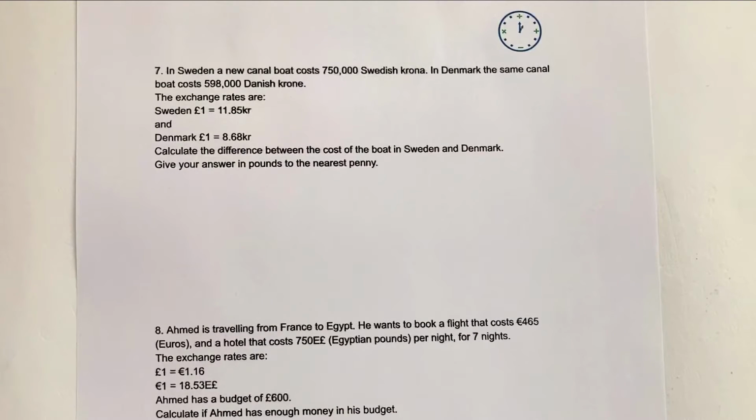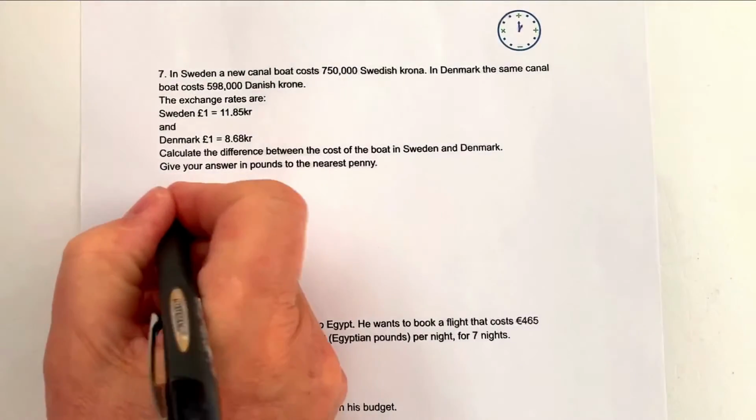So in Sweden, a new canal boat costs 750,000 Swedish krona. In Denmark, the same canal boat costs 598,000 Danish krona. Okay, I'm not sure I've pronounced this particularly well. It looks to me like it would be krone and krona, but I don't know, to be honest. However, what I do know is the exchange rates. So let's have a look at what happens in Sweden.